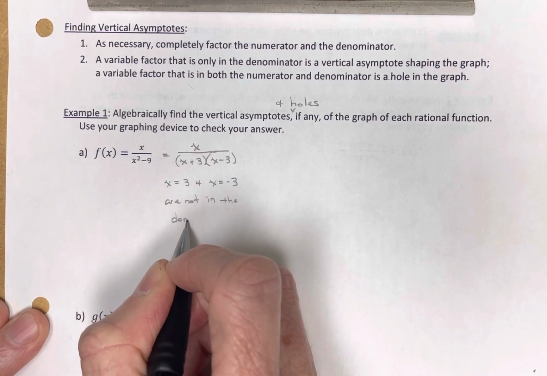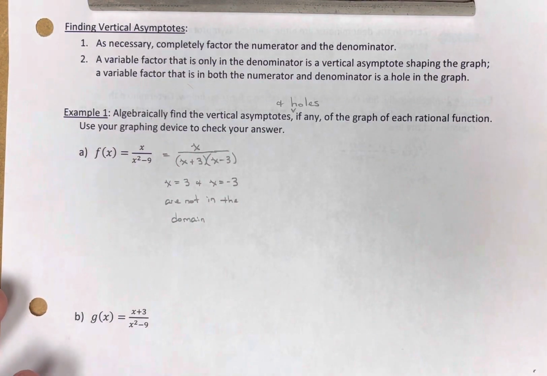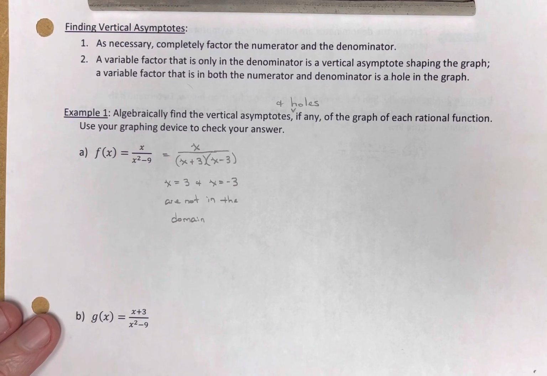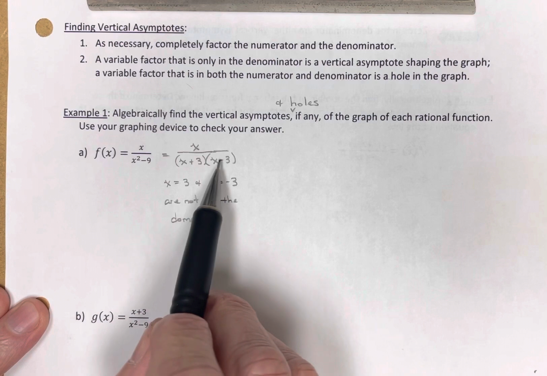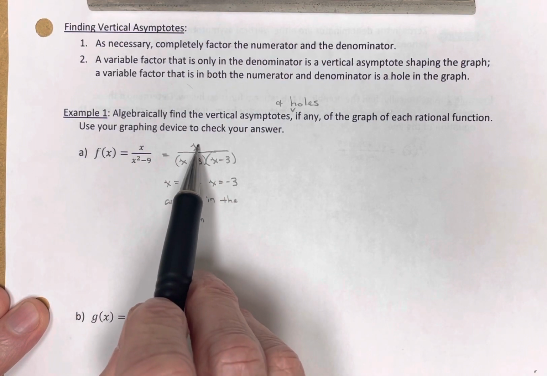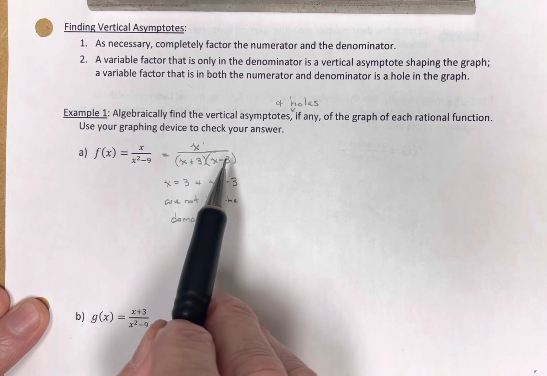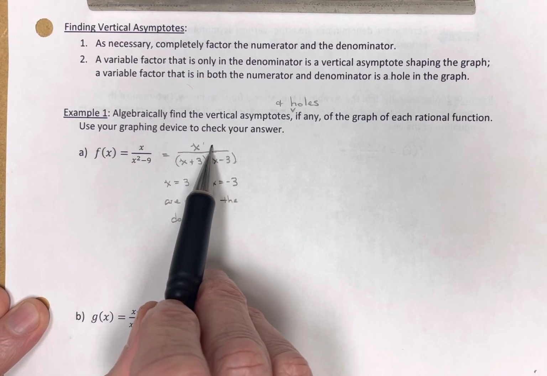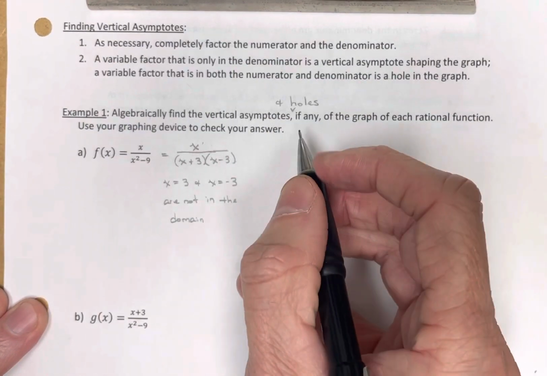They result in a 0 denominator, and the function cannot return a value when you have a 0 denominator. So now let's take a look at the two factors. Okay, is this factor in the numerator? The answer is no. There is no x plus 3 in the numerator. Is this factor in the numerator? The answer is no. X minus 3 is not in the numerator.